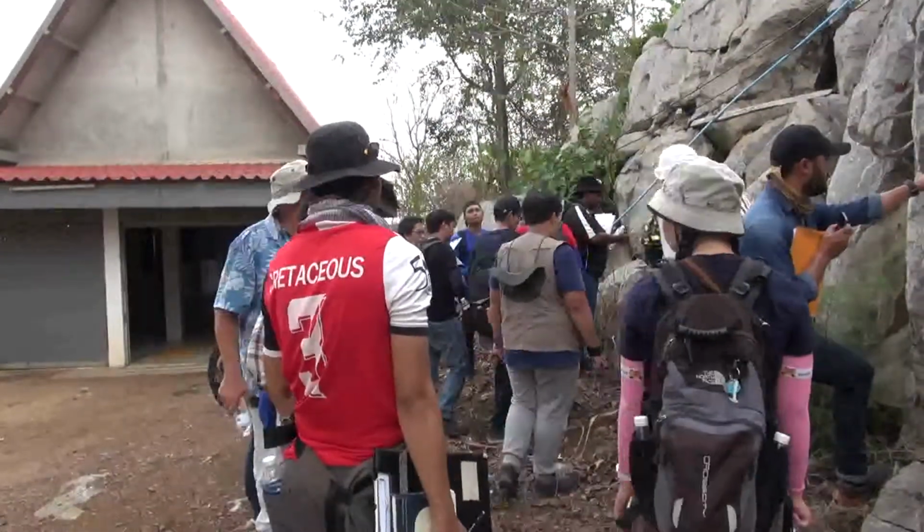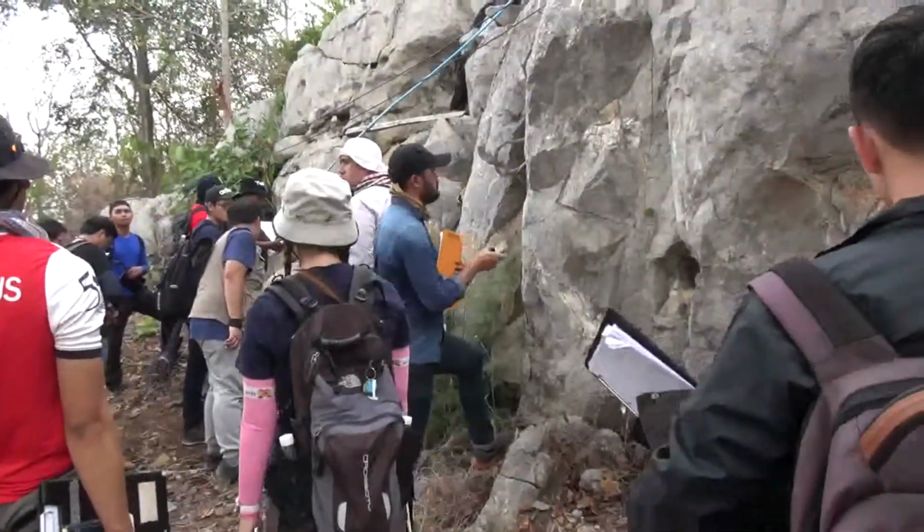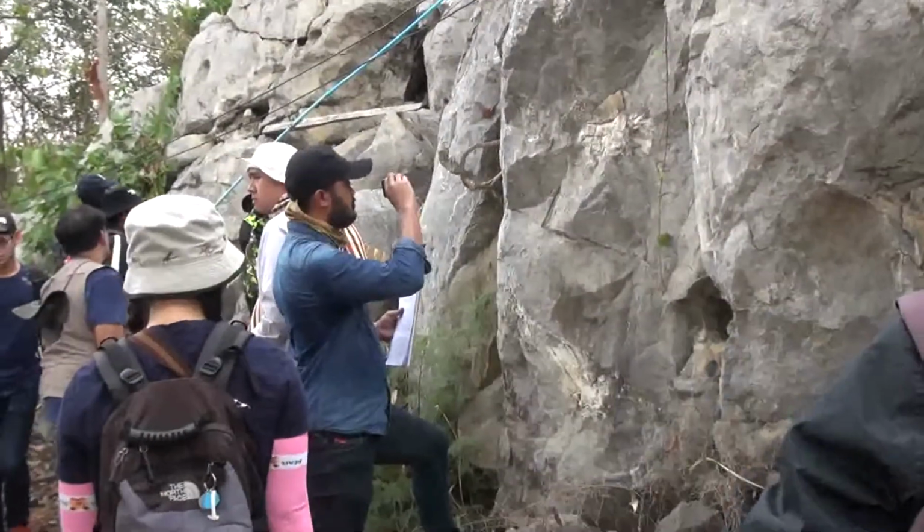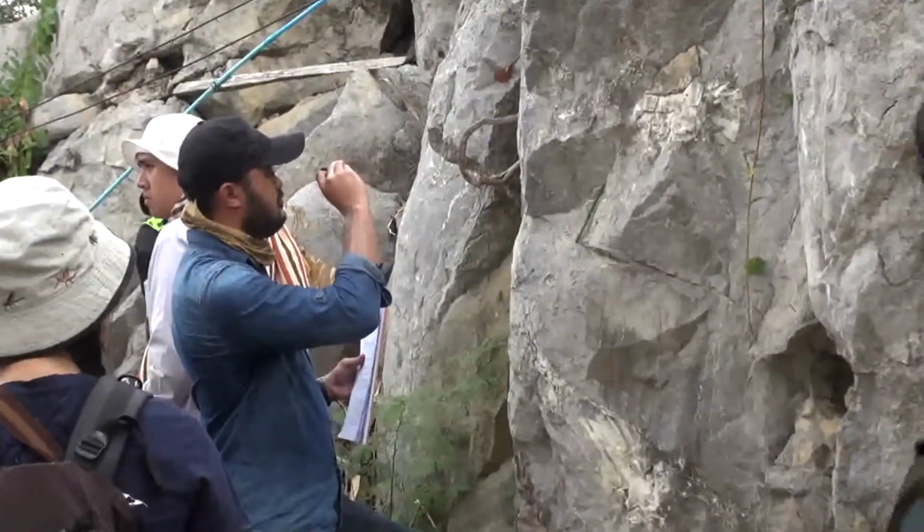Oh, one more thing to note. There's no chert nodules here. Okay? That becomes important tomorrow. Okay? Today you don't have to worry about chert. Tomorrow we'll worry about chert.